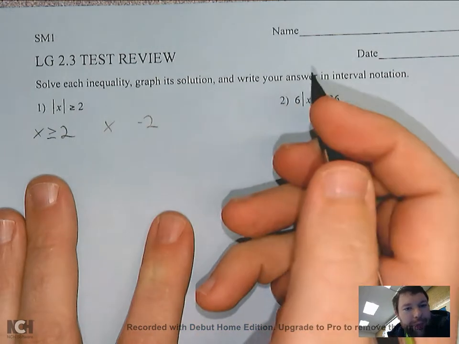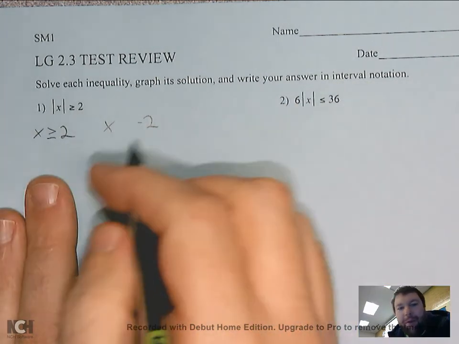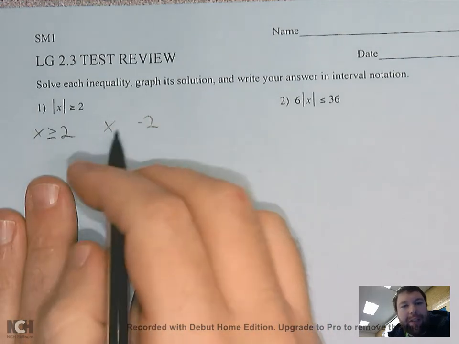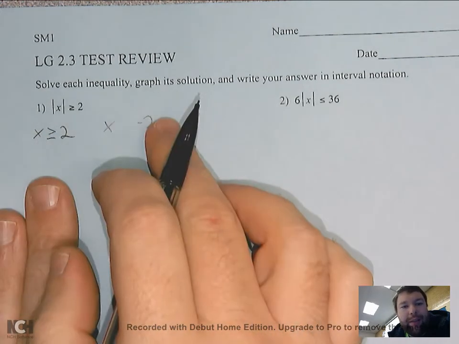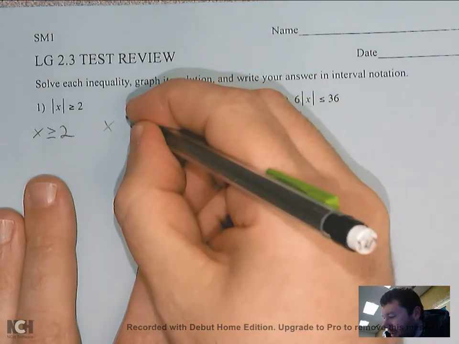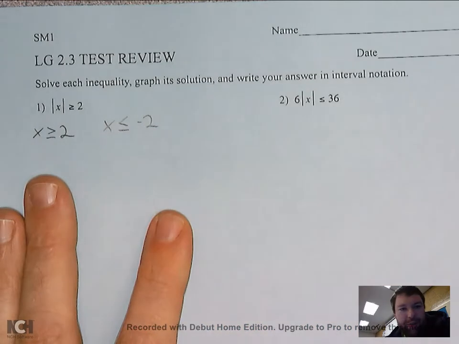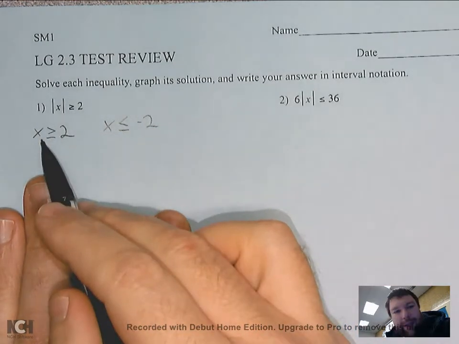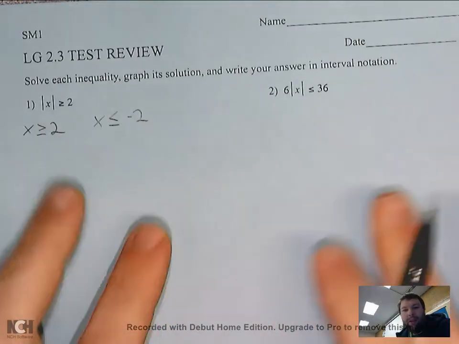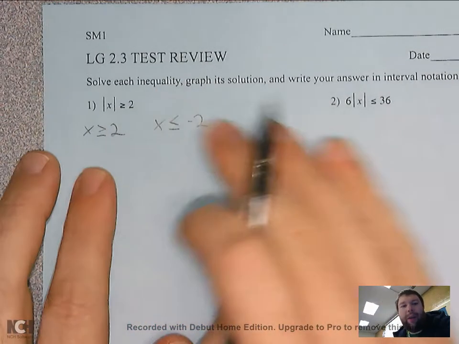And with inequalities, when you divide each side by a negative, it flips the sign, right? So when you rewrite these, this negative inequality is going to have the sign flipped the other direction. So here it's eating the x, here it's eating the number. So right here we have our solved inequalities.